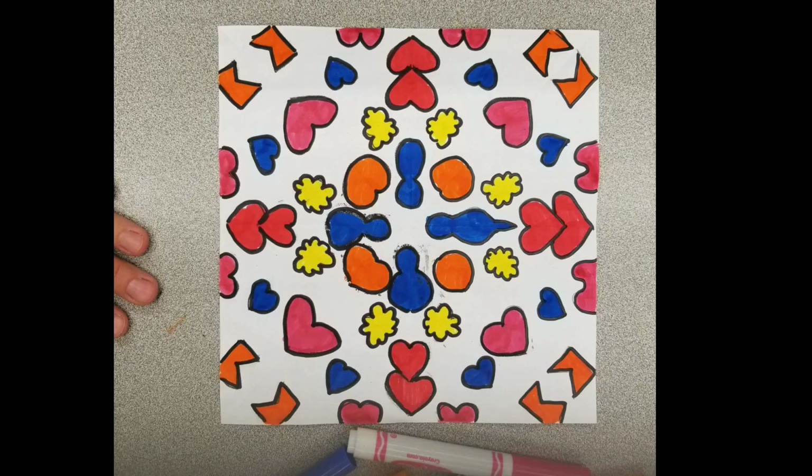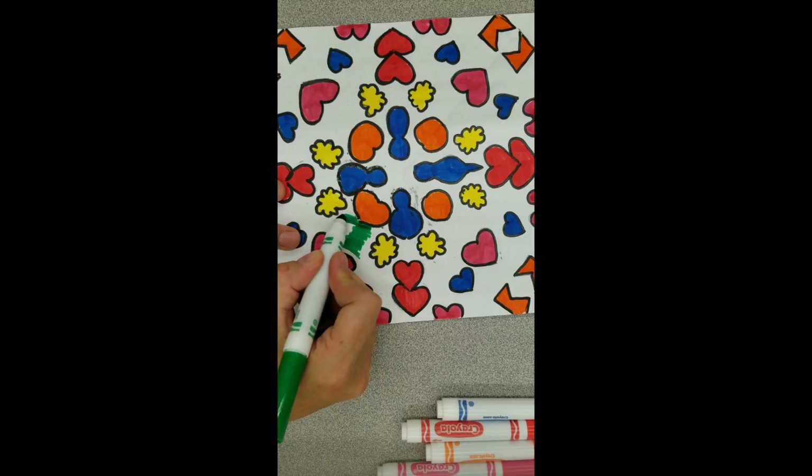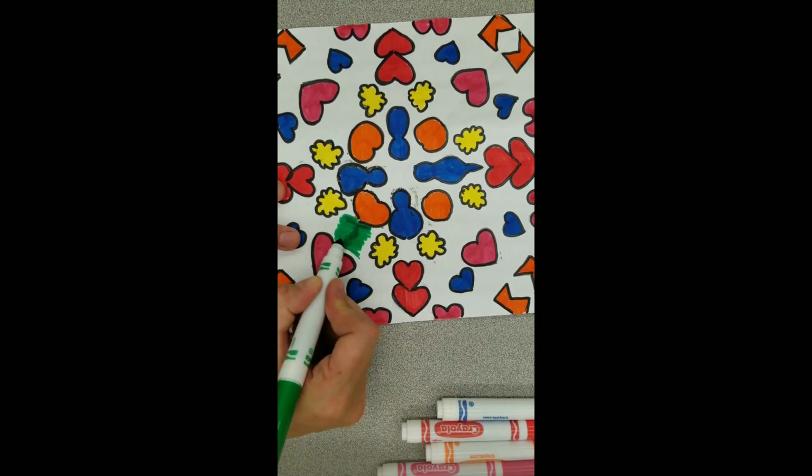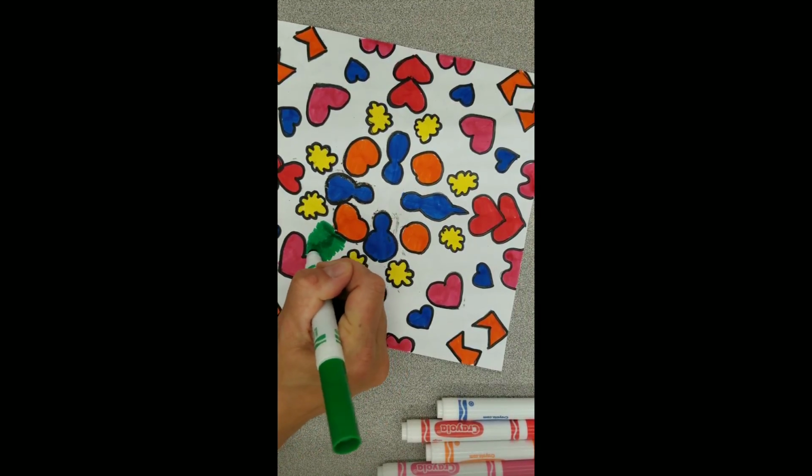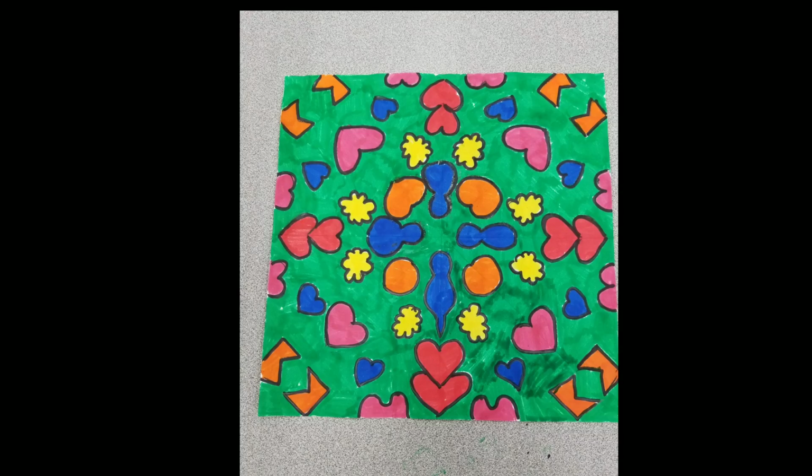Now you could leave it like this. I kind of like it like this, or you can add a color to the background, and it's going to be just more work, but I think the overall look was a little bit better, and here's my final version.